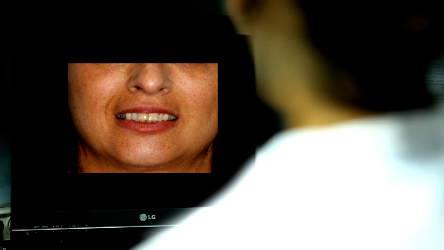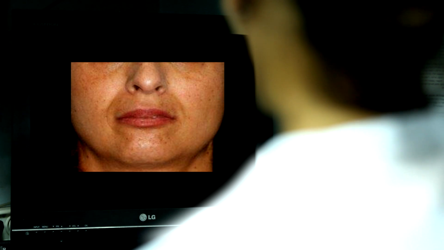If we look at this patient from the front, she has a beautiful smile. However, when she closes her lips, you can see the strain of trying to keep the lips closed. Then, if we look only at her upper profile, the relationship between the upper lip and the nose is very acceptable. Only when you see a profile of the full face can you see that there is a great discrepancy between the upper and lower jaws.